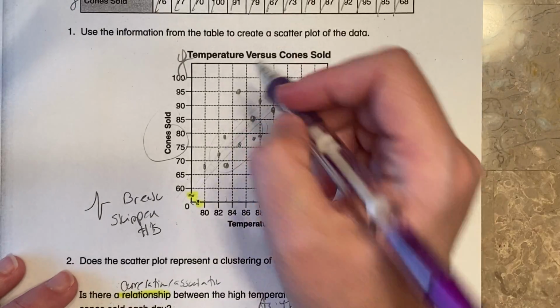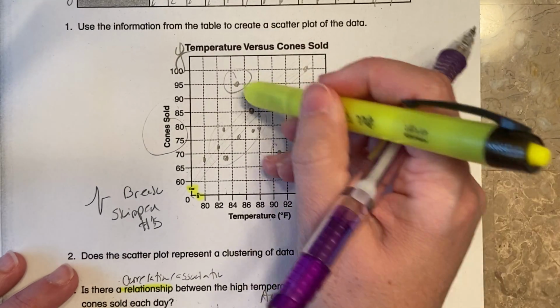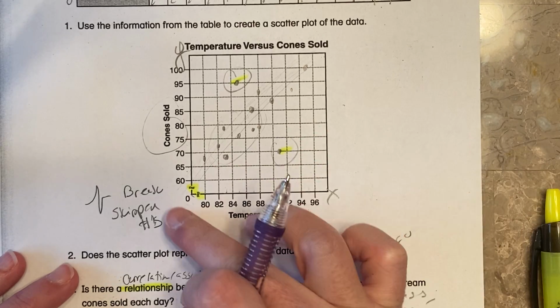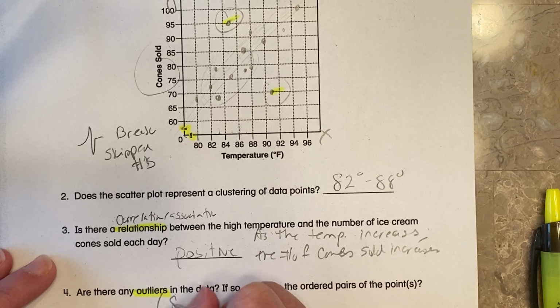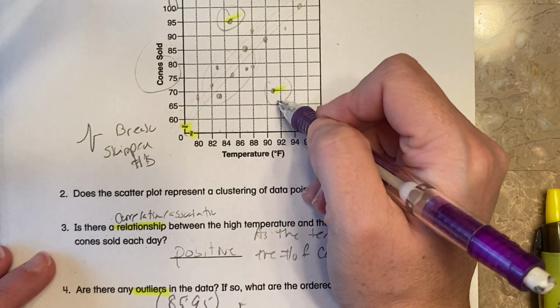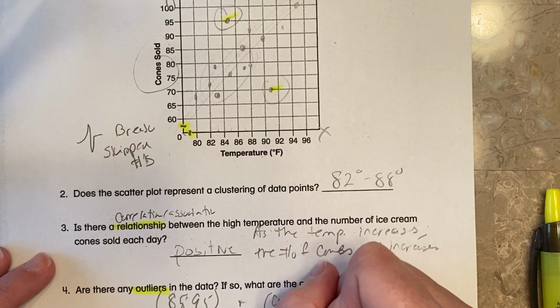So I think there's actually 2 of them this time, because it kind of looks like this one's totally random and this one's random. They don't follow this pattern for the rest of them. So it looks like we have the 85 and 95 dot, and then we have the 91 and 70 dot.